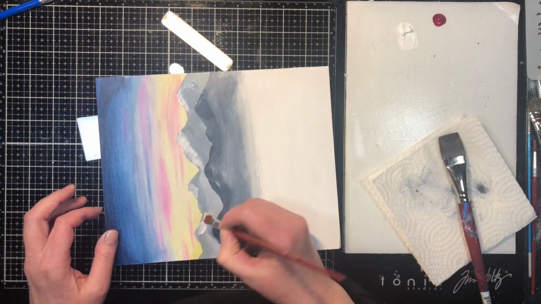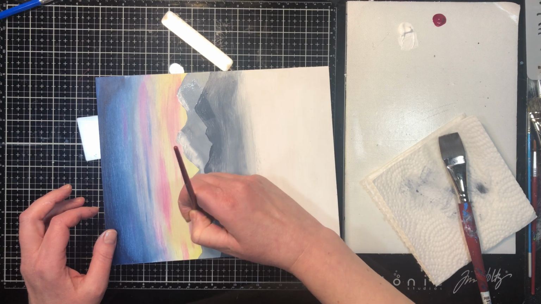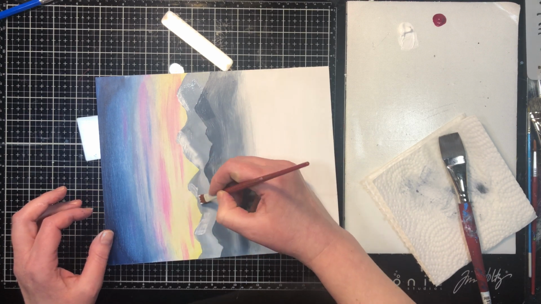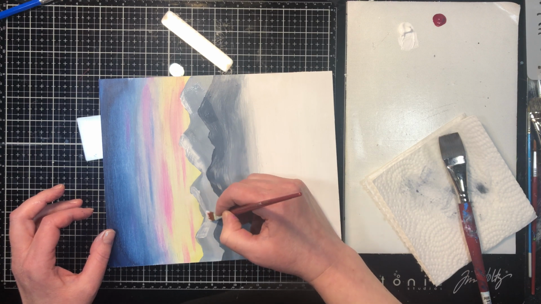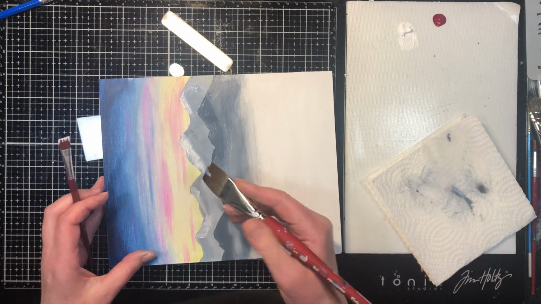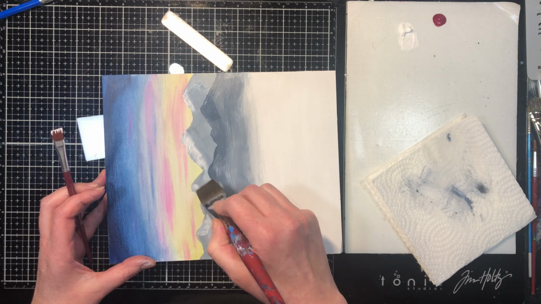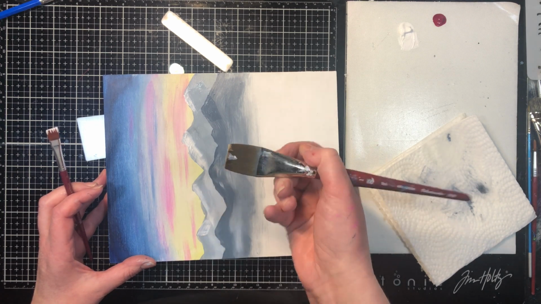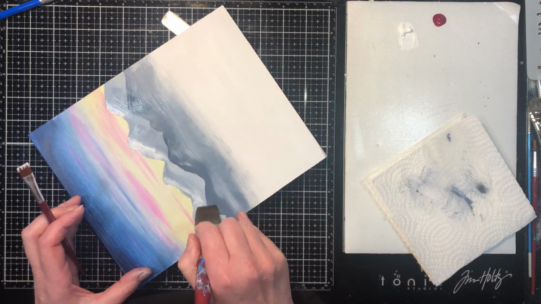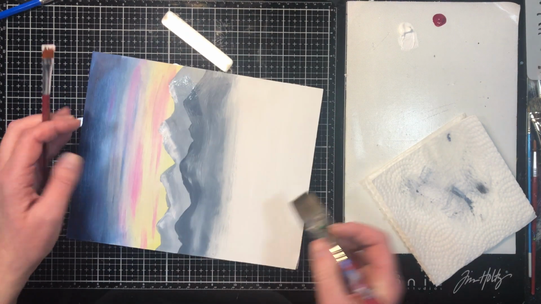And then I'm going to put the brighter snow on this one on this side. Make sure you're using the same side as you used before with the white to soften.